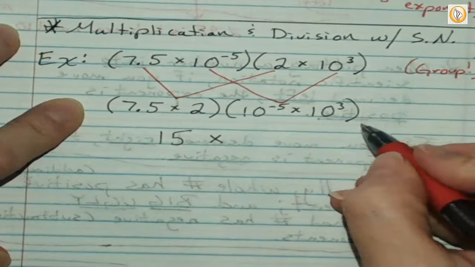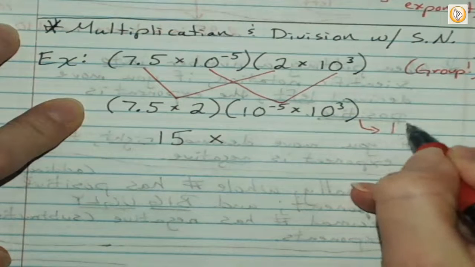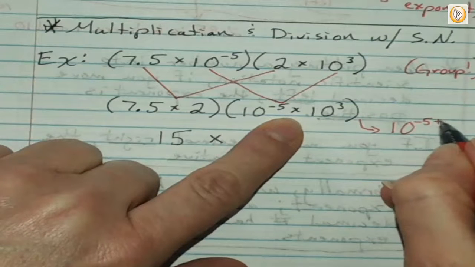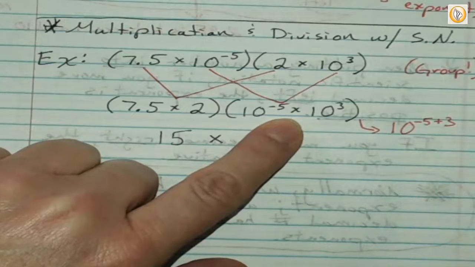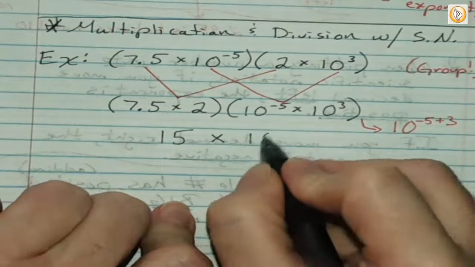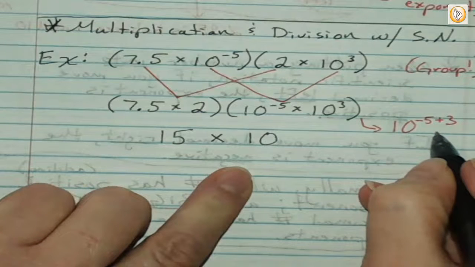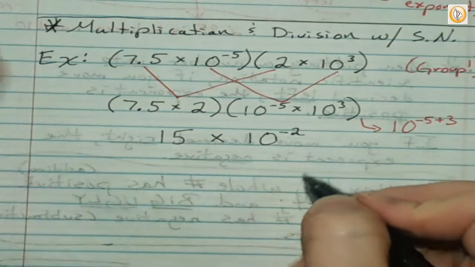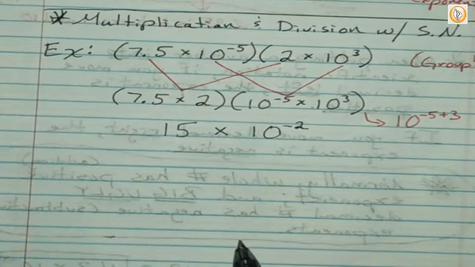That's right. Valeria, do you see that? Yes, ma'am. So if the bases are the same and we're multiplying, we're going to add the exponents. So then it's times 10 to the what, Miranda? Yep, to the negative 2. Y'all think we're done?